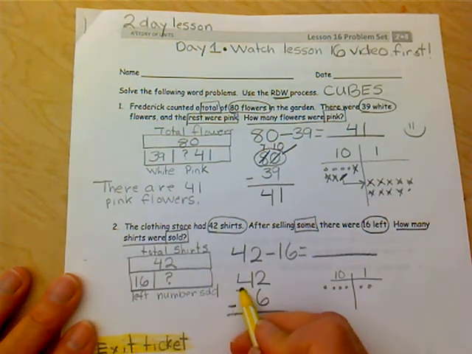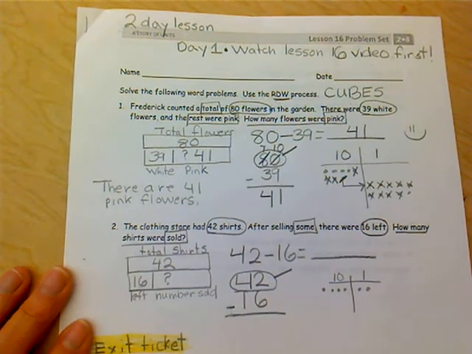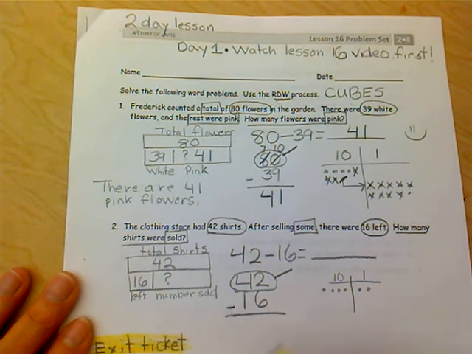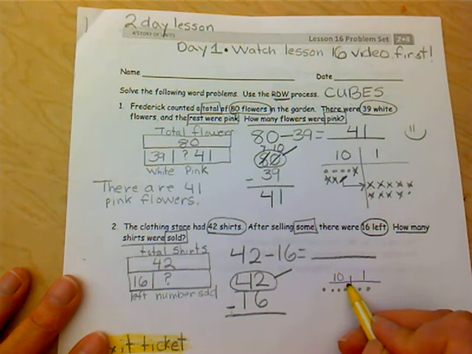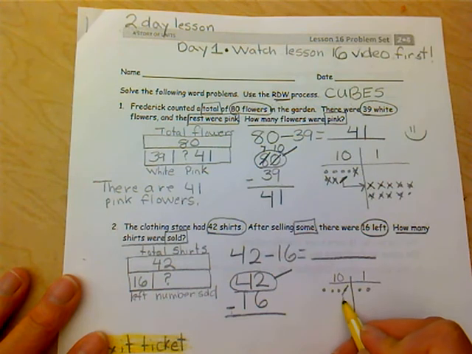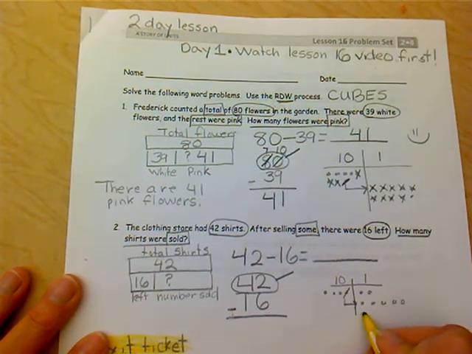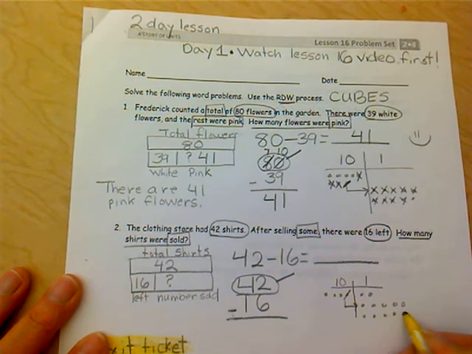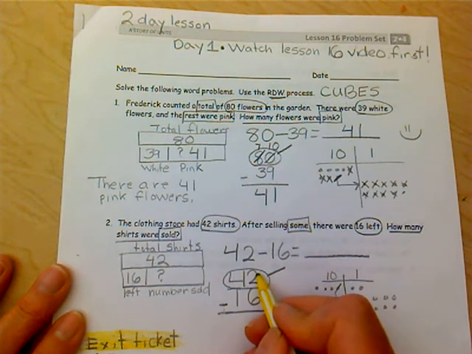And I'm going to look very closely at my whole to decide whether or not I'm going to have to decompose a 10. 2 1s take away 6 1s. Can I take 6 away from 2? Well, I only have 2 available, so I think I'm going to need to decompose a 10. So I'm going to do that. 1, 2, 3, 4, 5, 6, 7, 8, 9, 10. Once I decompose a 10, I went from having two 1s to now having 12 1s.